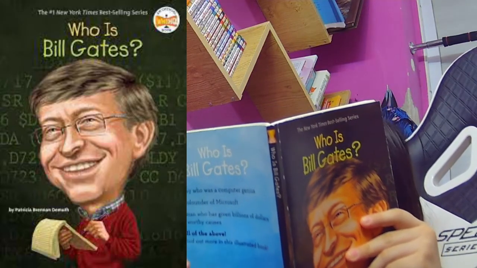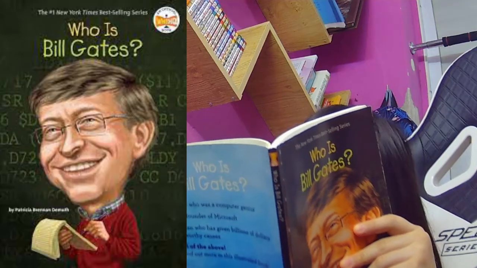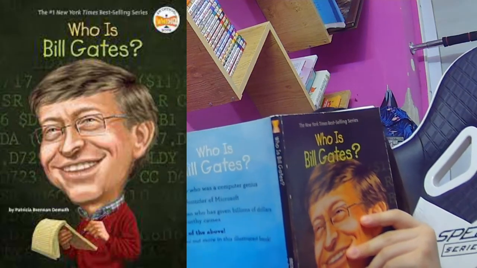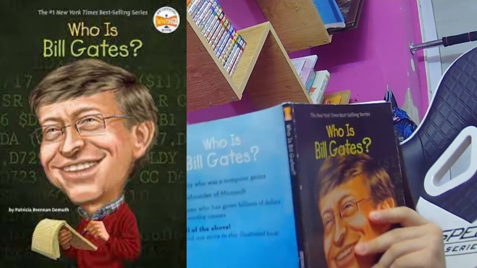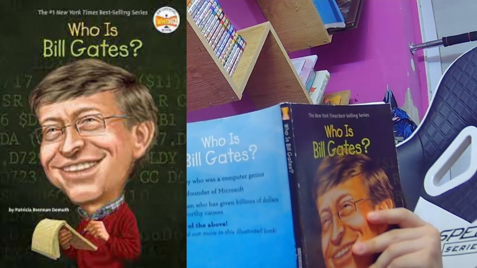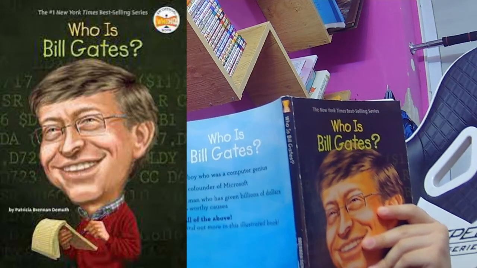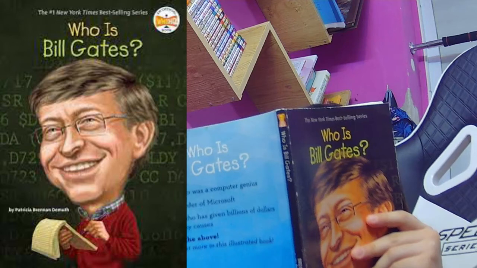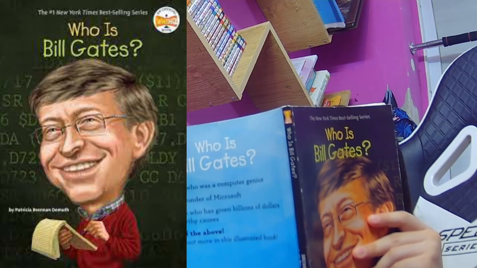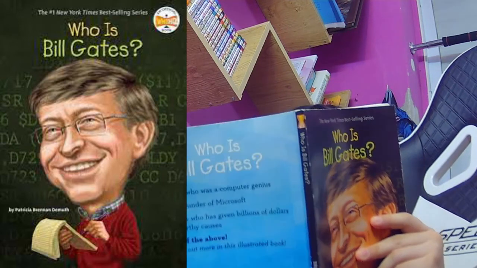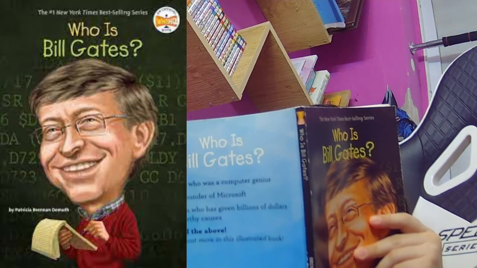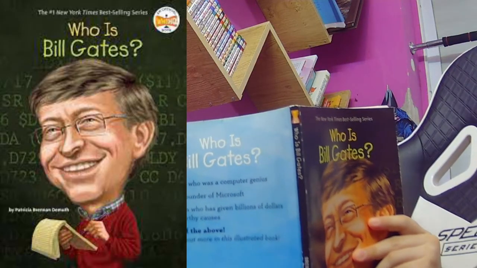Important people in Bill's life inspired him to be generous. His mother, Mary Gates, had been active in charity work before she died in 1994. Bill's friend Warren Buffett also urged him to.